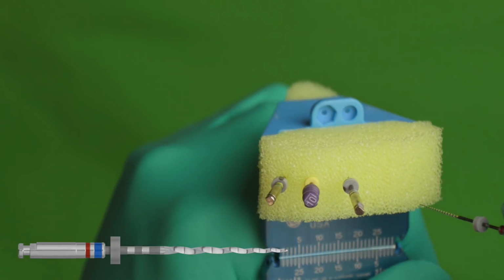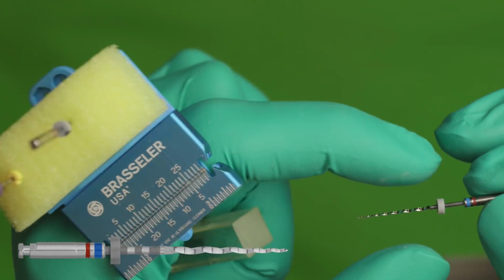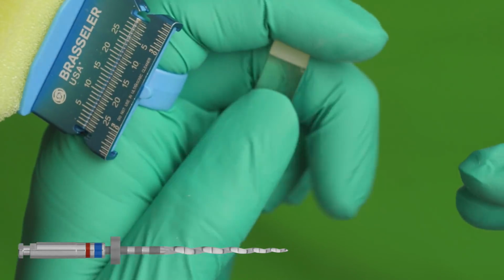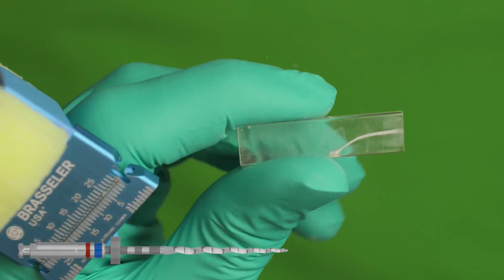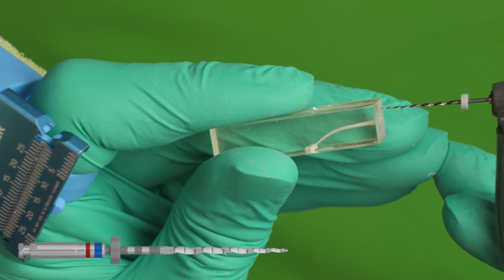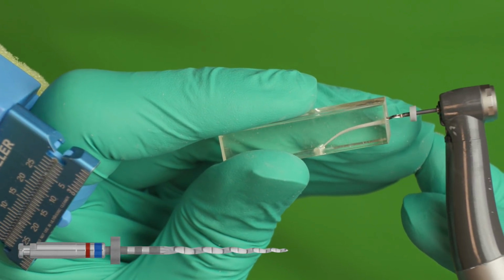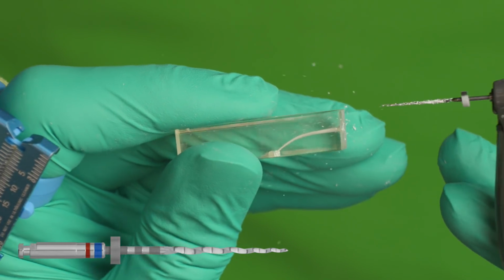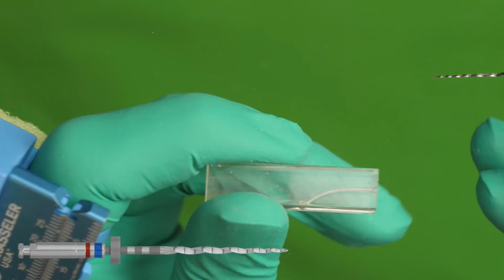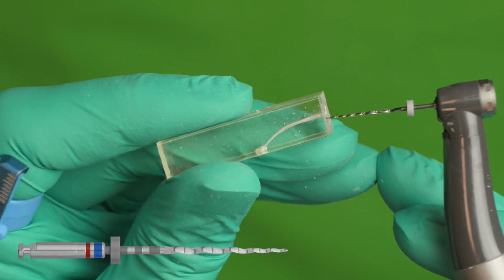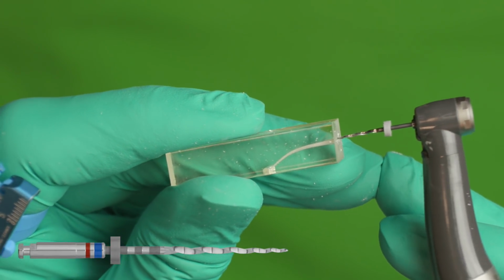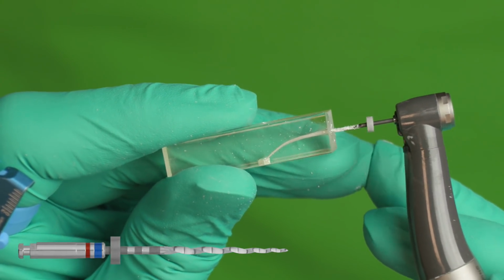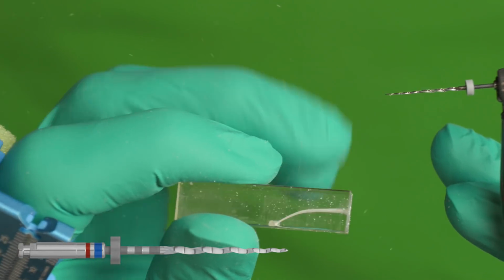So the goal now is to use the size 30 with the rhythm motion and see how far it goes down the canal, and then go from there. So we're going to get this started. Start the motion. We get 1, 2, 3. So we have some cutting going on here, and the chip space is full, and we would be cleaning it usually using the endo swipe. Clinically, your assistant would be doing that, and you can see that each time the instrument is advancing a little bit more in the canal.